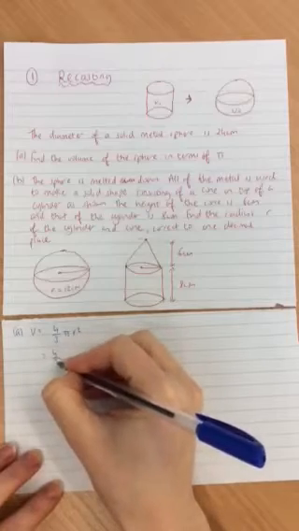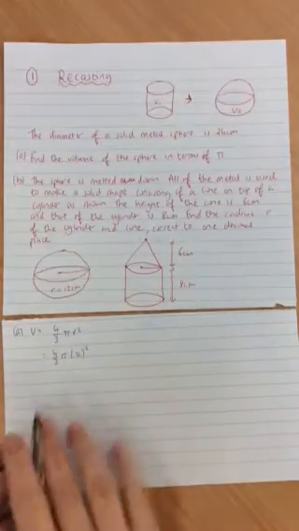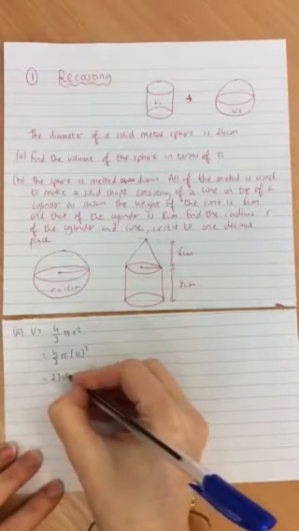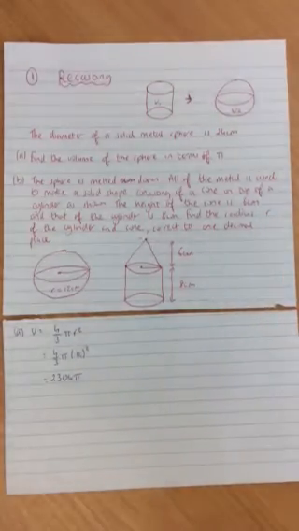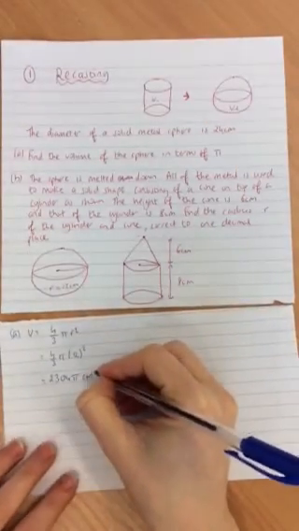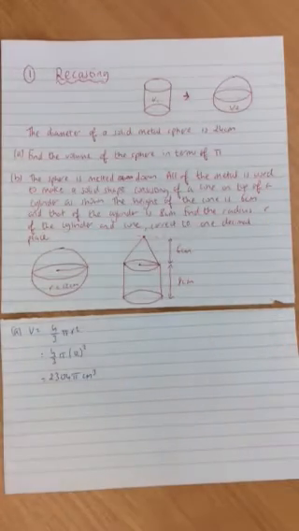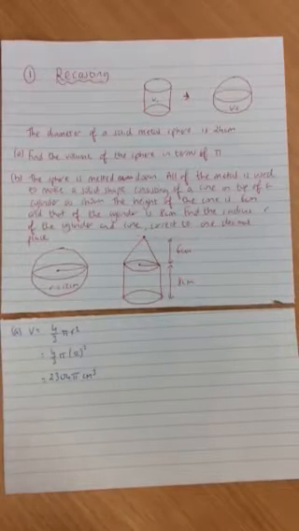So we substitute the information we know into our formula, replacing r with 12. When you pop that into your calculator, you'll get 2,304 pi. And when we're talking about volume, we're talking about cubed, three-dimensional, so it's going to be centimetres cubed. Nothing difficult there.